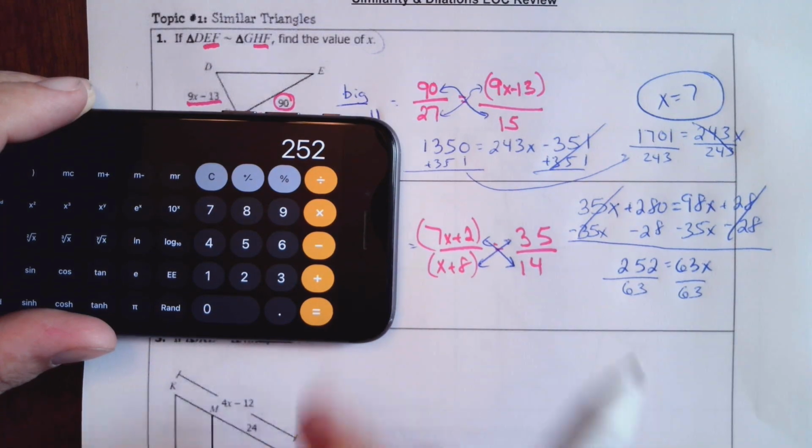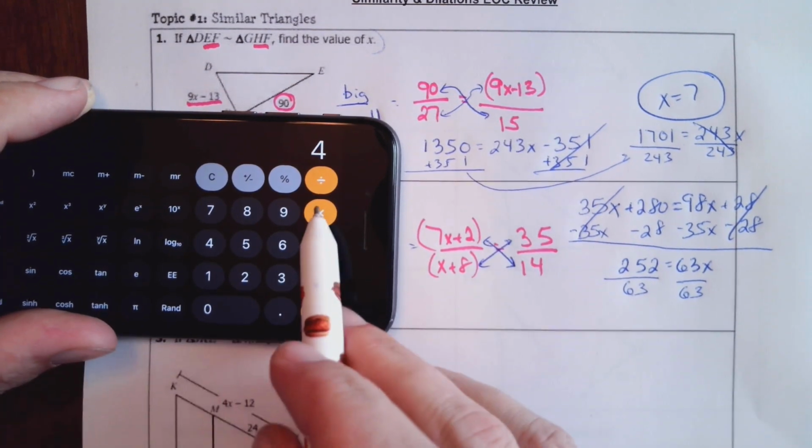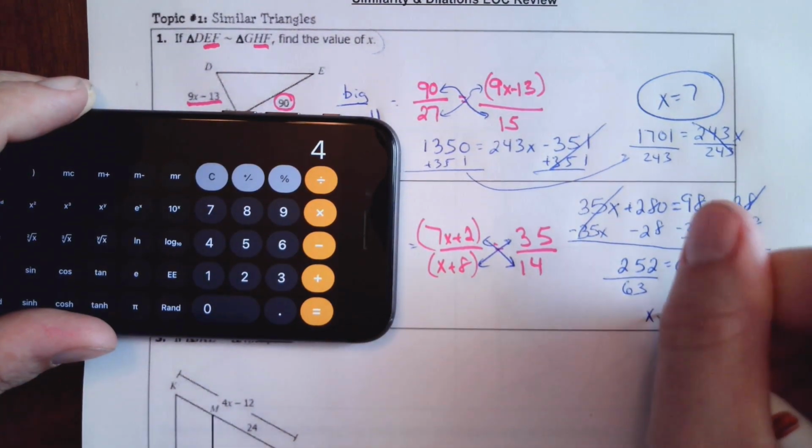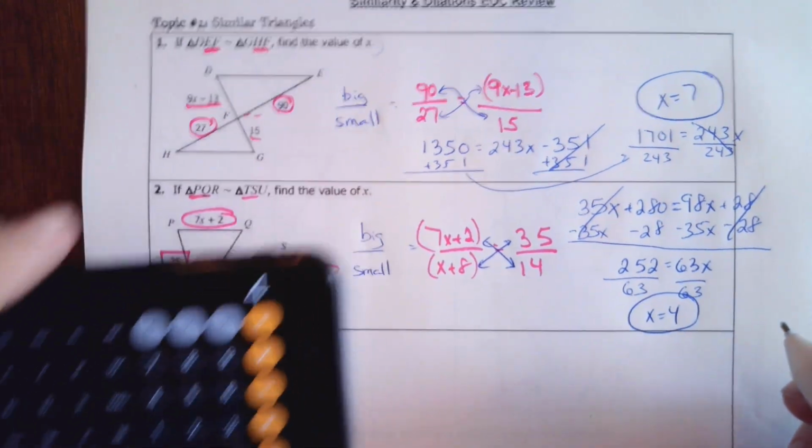Just good old algebra problems here. So divide by 63, and I get 4. So x is equal to 4.